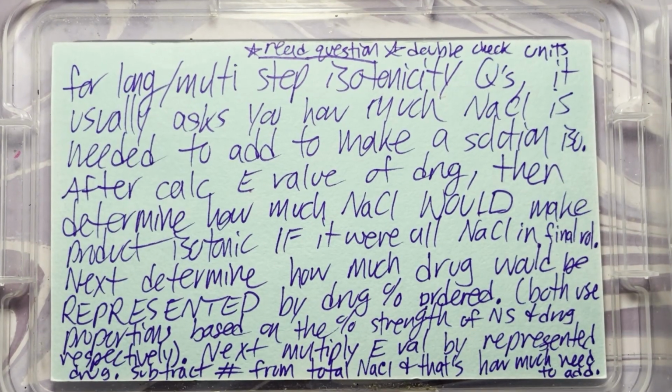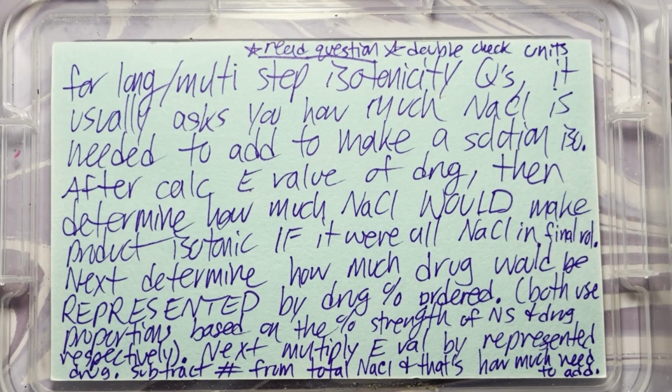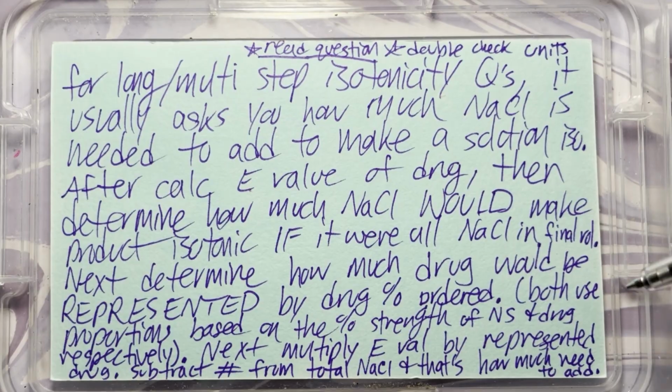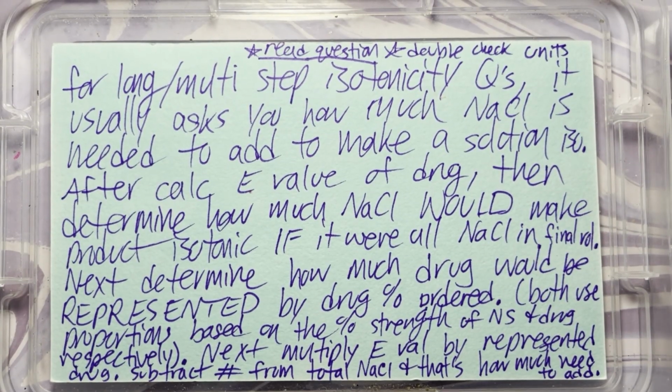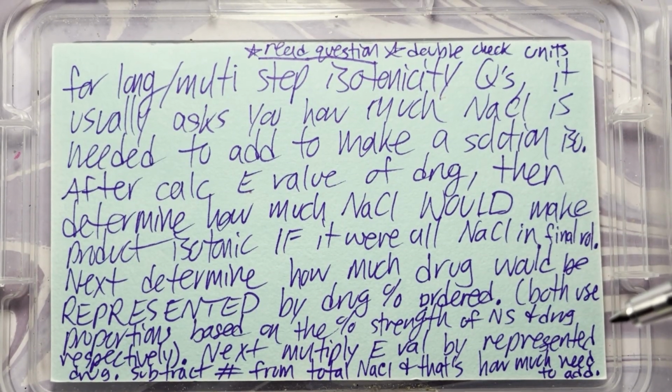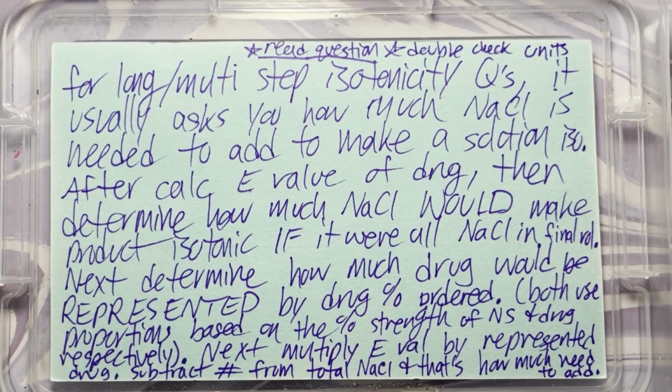These isotonicity questions are tricky. Read the question, double check your units always, and if you have any questions about this, let me know. You might need to reread this a lot, because I did. And I wrote this out myself, so again, if it doesn't make sense to you, just leave a comment and I'll try to explain it differently.